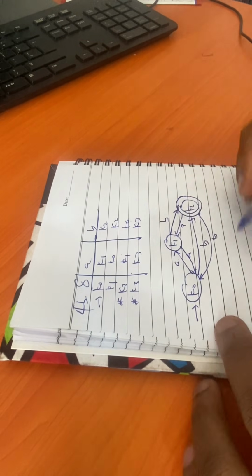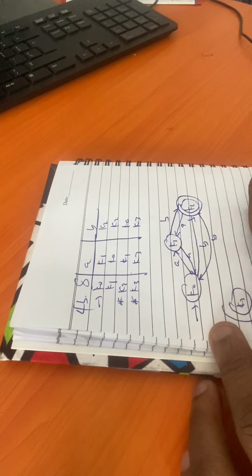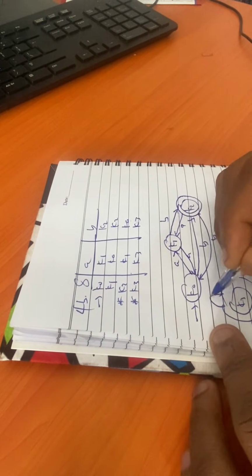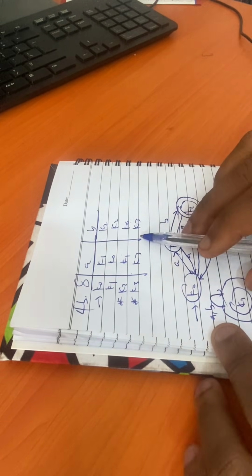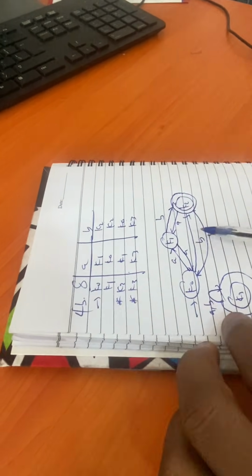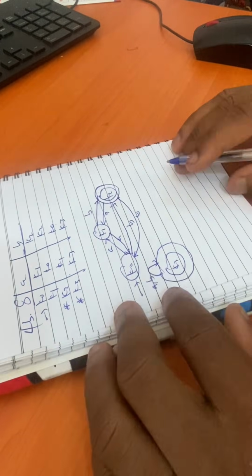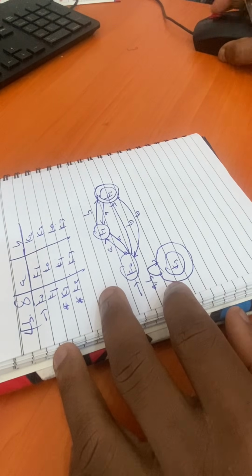Alright, then we have K3, which is also an accept state. K3 on input of A loops, and on input of B it also loops. So this is the state transition diagram for this. Then we have to do the regular expression for the state transition diagram.